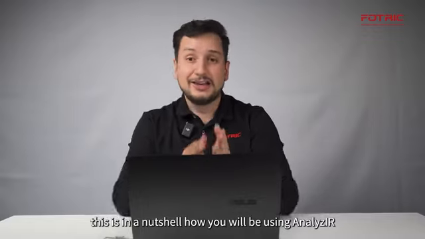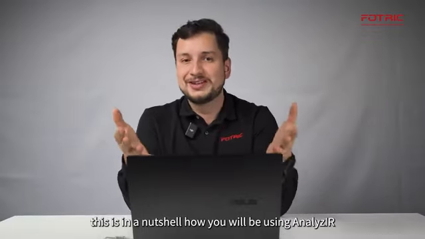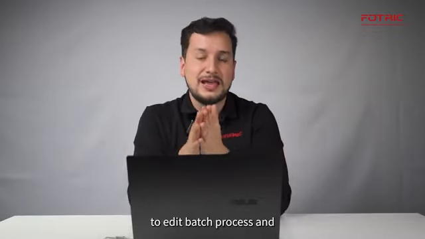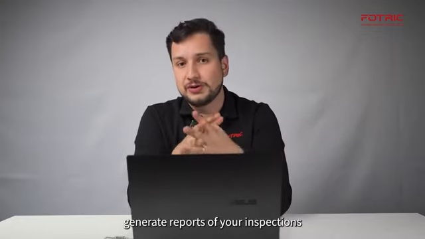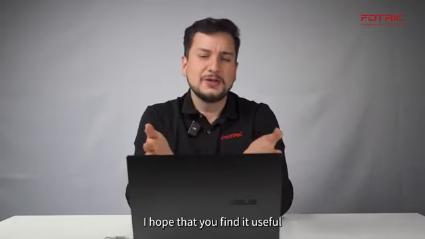and then from there you can generate your reports. So this is in a nutshell how you will be using AnalyzIR to edit, batch process, and generate reports of your inspections. I hope that you find it useful.